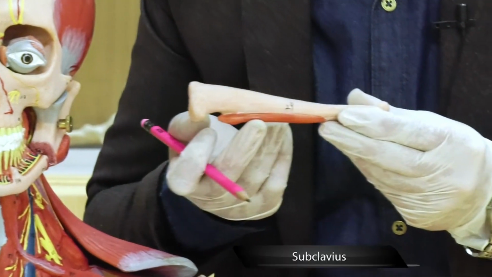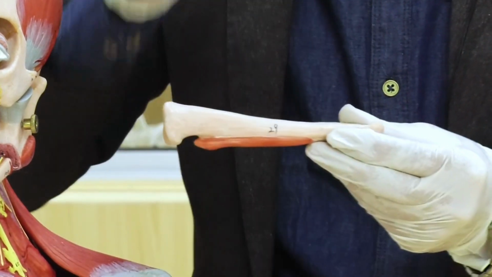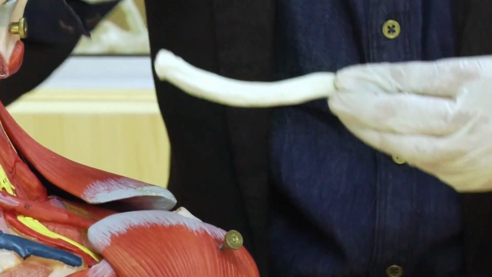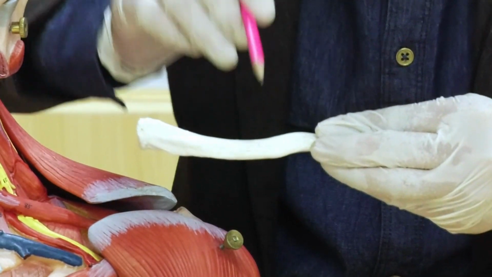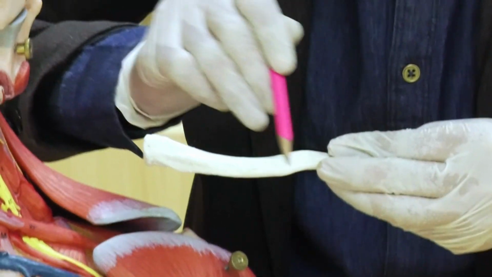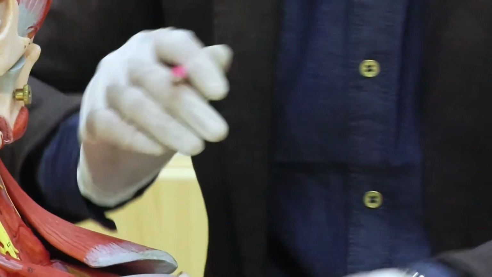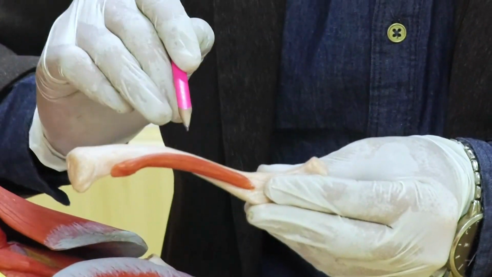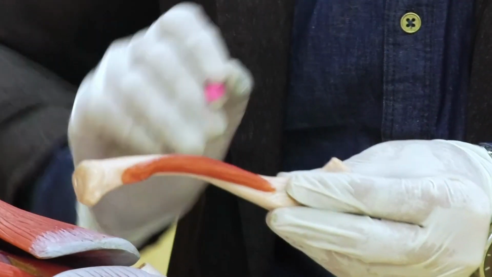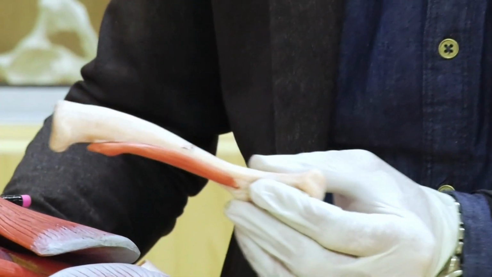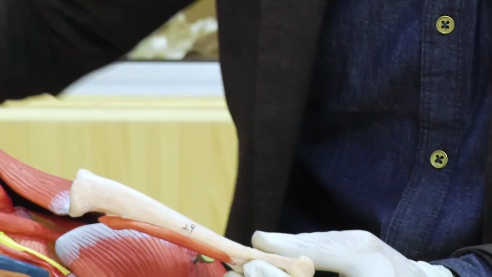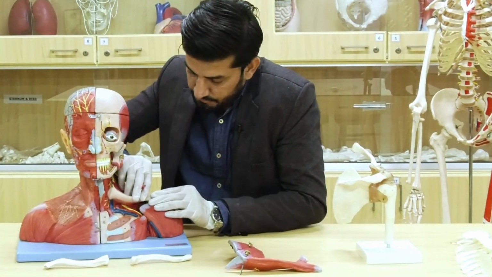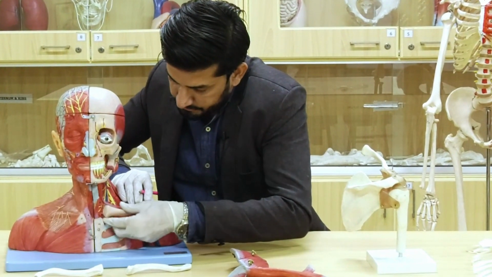If I remove the clavicle bone, here you can see the inferior surface. This red structure is the subclavius muscle. It is attached on the subclavian groove. If I show you the inferior surface, this is the subclavian groove, which has two lips, the outer one and the inner one, that I have already demonstrated. This groove gets attachment from the subclavius muscle, number 29, which depresses the clavicle during shock absorption or overhead movements. Now I place it back to its position.